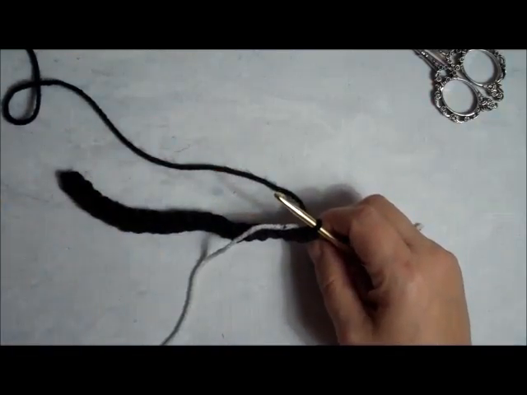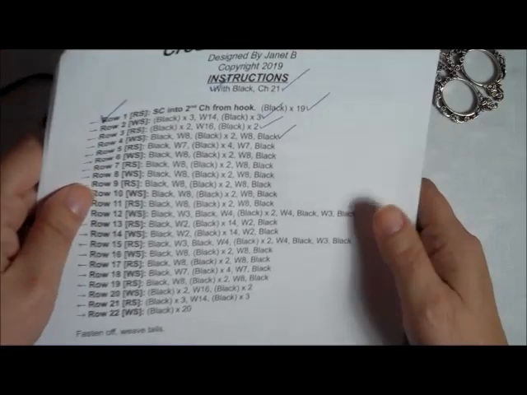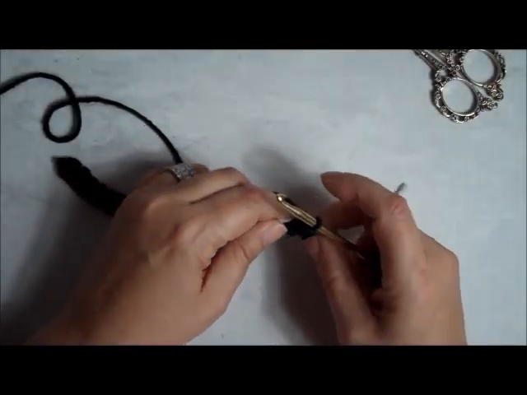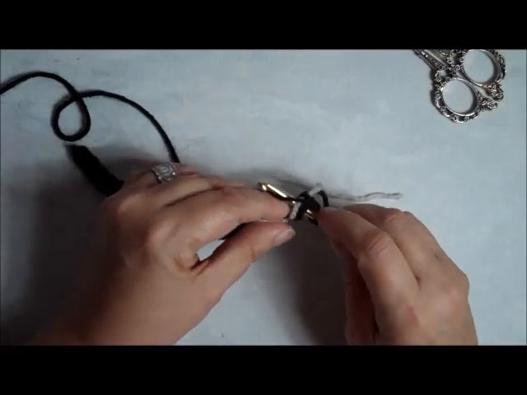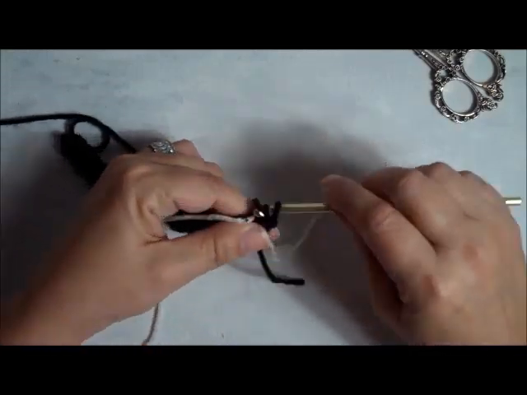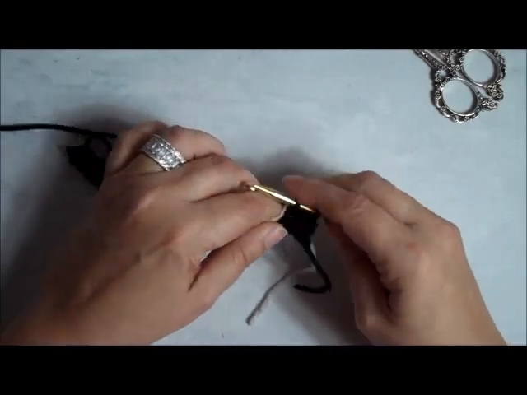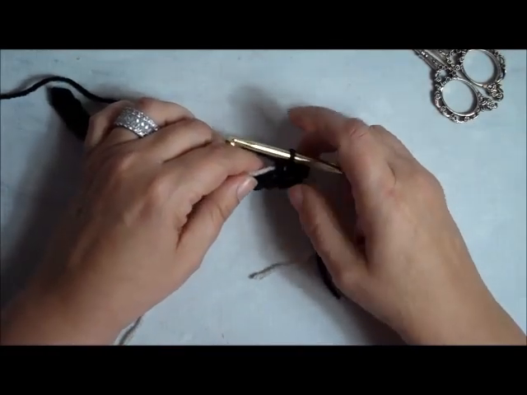Now we're into row 2, and row 2 says black 3. So we're going to crochet in single crochet, remember, 3 stitches in black. But let's just do 2 first. So 1, 2. Okay, we've done our 2 stitches.